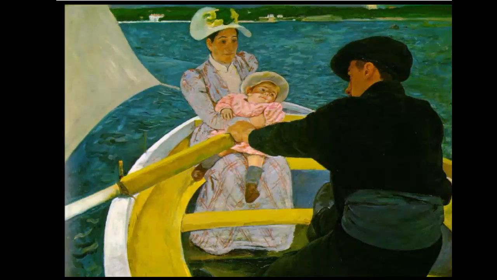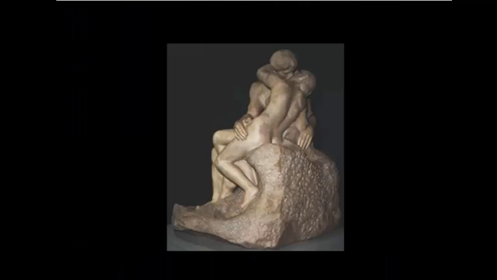On page 106, you have the big name for Impressionist sculpture. We looked at Degas' horse sculptures. There we go. And figure 1615 on page 106, Rodin's The Kiss.